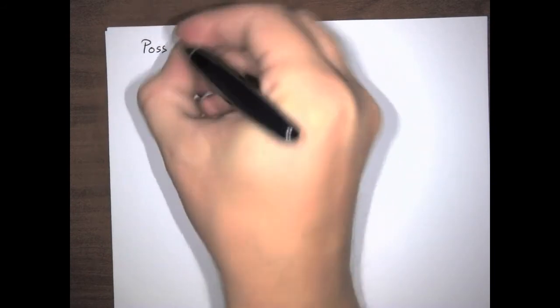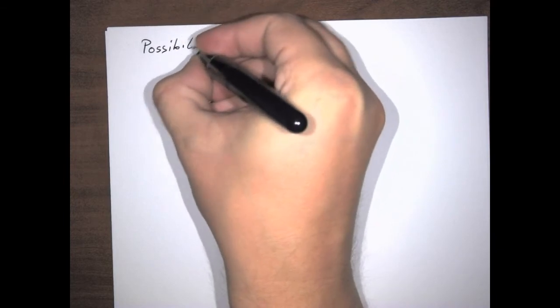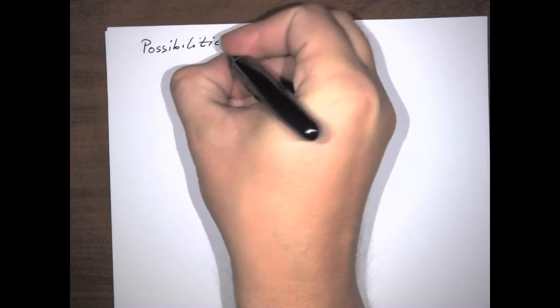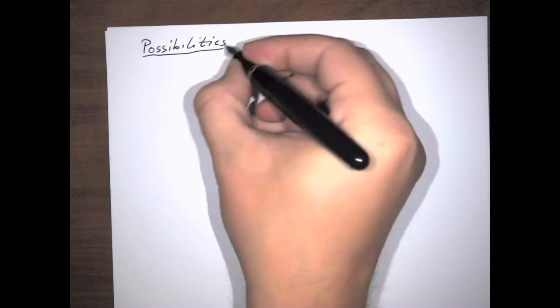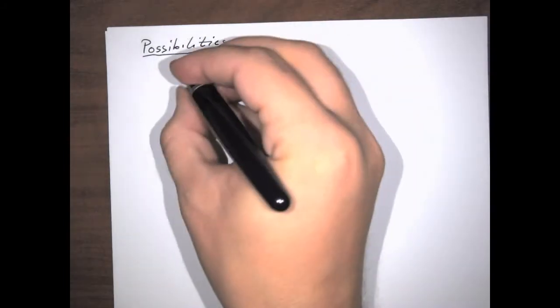So let's try some examples, and first let's describe the sorts of things that can happen here, and then see some examples of those things happening. So possibilities for what can happen.